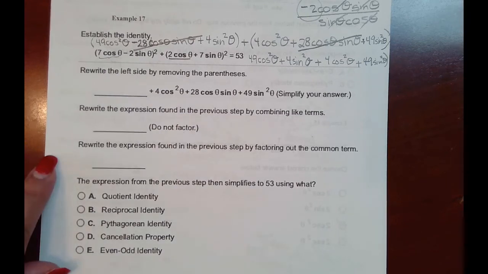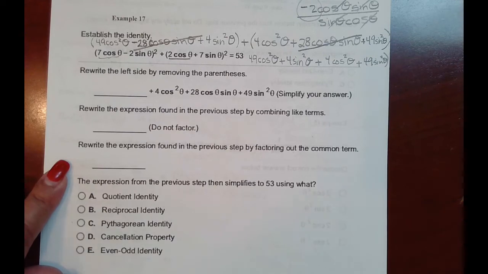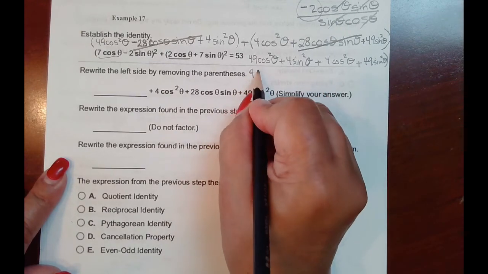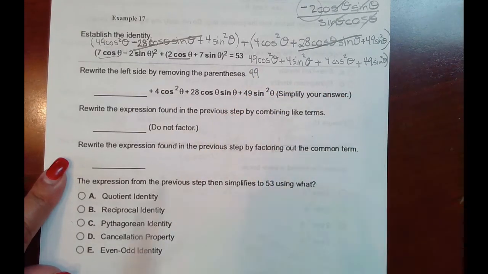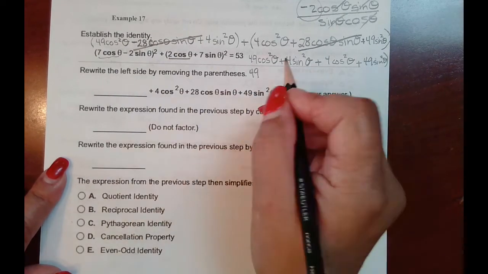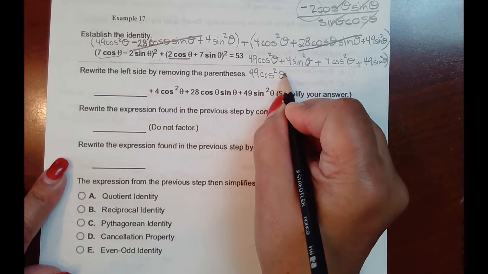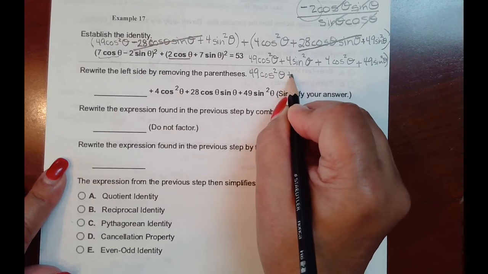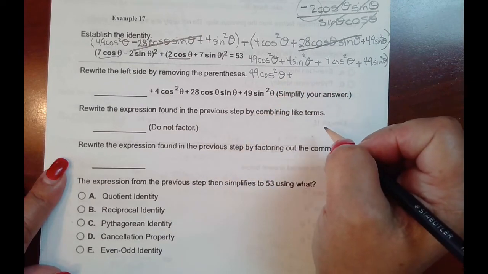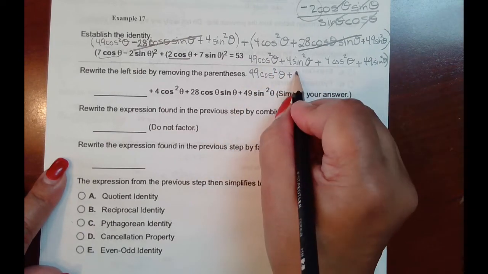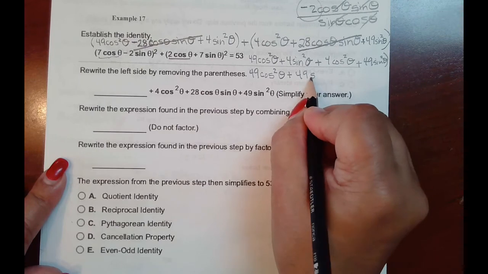So if we were to do, let's see, we could go on our cosine terms, we could go 49 cosine squared theta plus, what else has it? You know, we could try doing this. I think this will work. 49 cosine squared theta plus 49 sine squared theta.